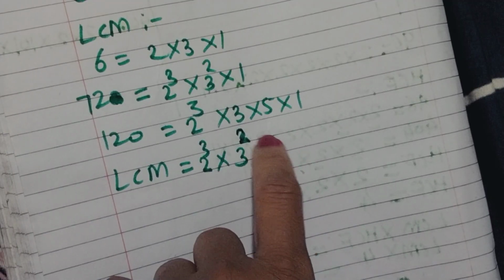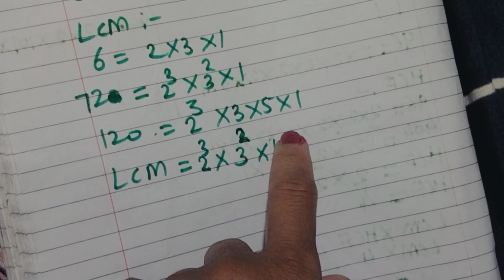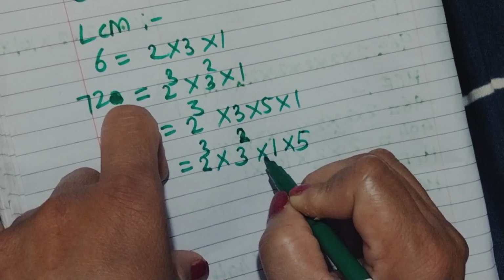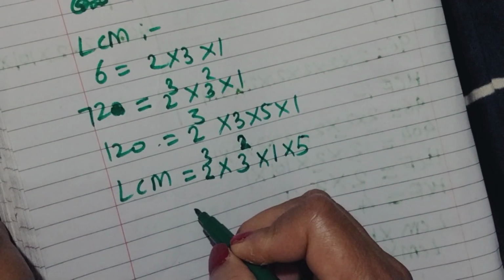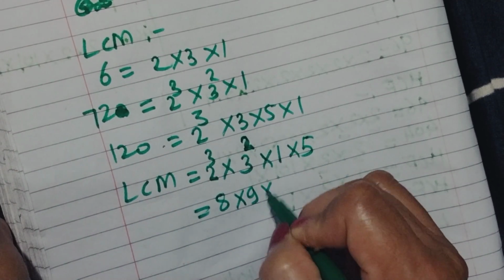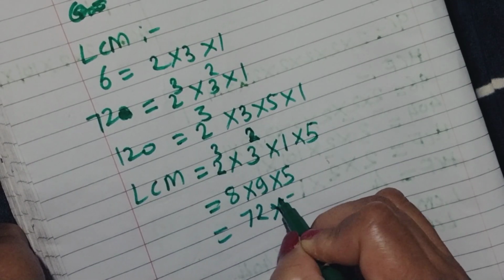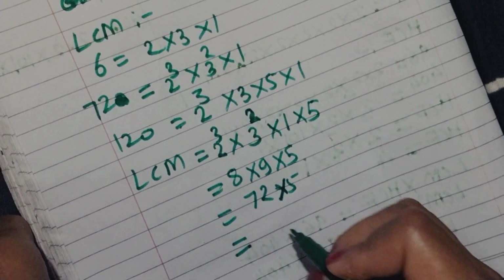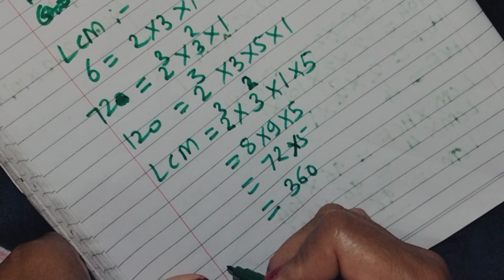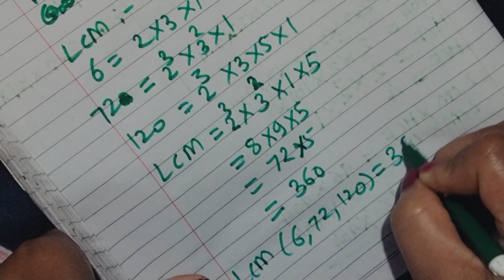Now in case of LCM, we also write the factor which is not common. So here 5 is there which is not common. So we write 5 also there. Now 2 to the power 3 means 8. 3 to the power 2 means 9 multiplied by 5. 8 9s are 72 multiplied by 5. When 72 is multiplied by 5, we get 360. So we can write here LCM of 6, 72 and 120 is equal to 360.